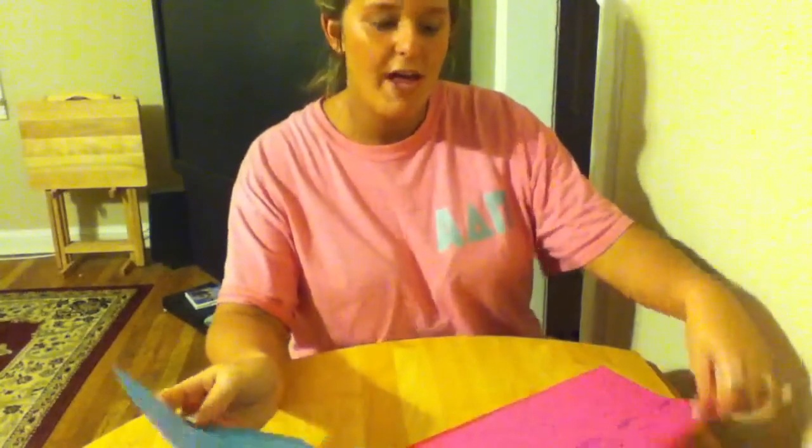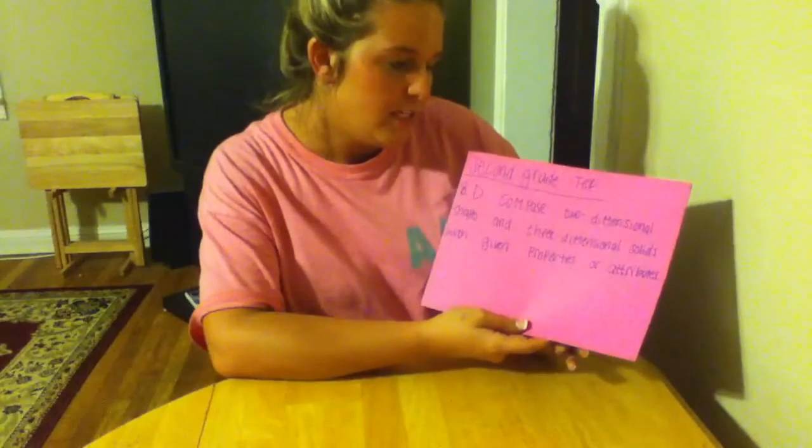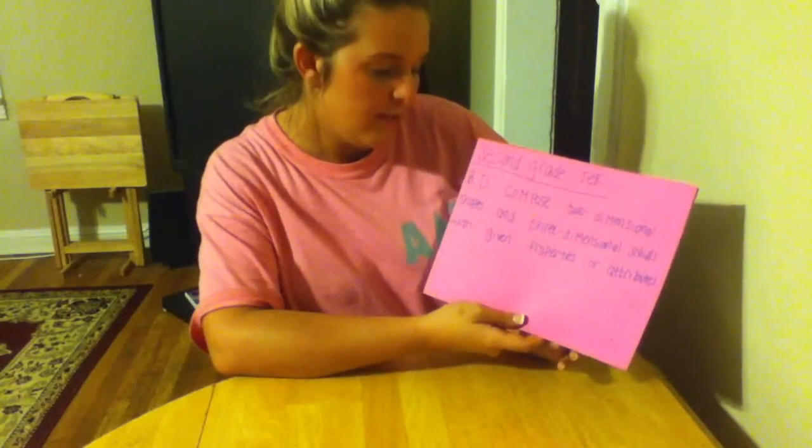Okay, now we are going to work on level 1, which I'm going to teach as a 2nd grade lesson, and the TEK is compose 2-dimensional shapes and 3-dimensional solids with given properties or attributes.